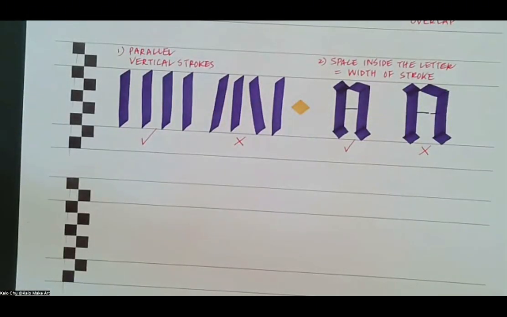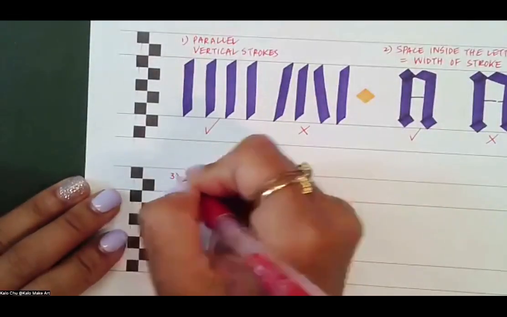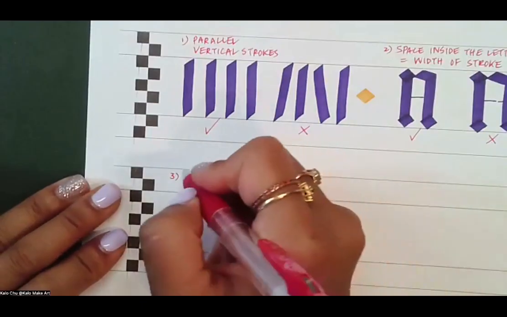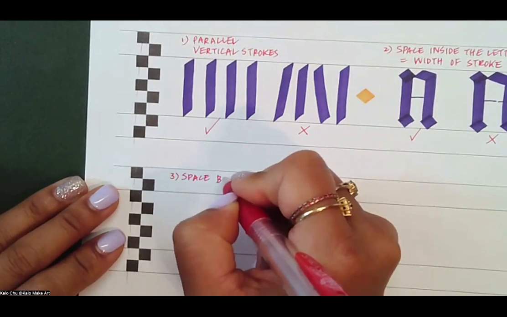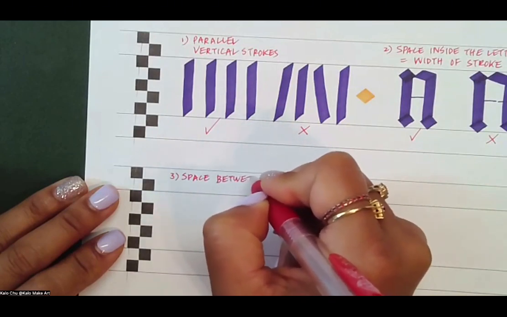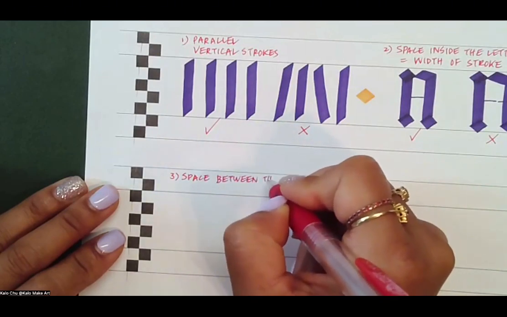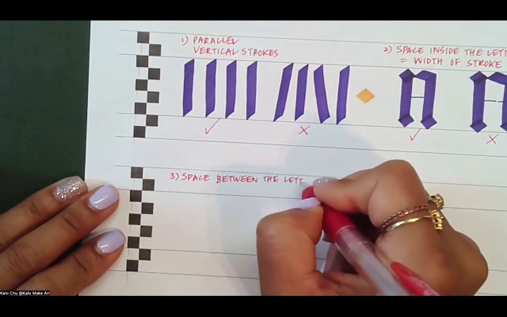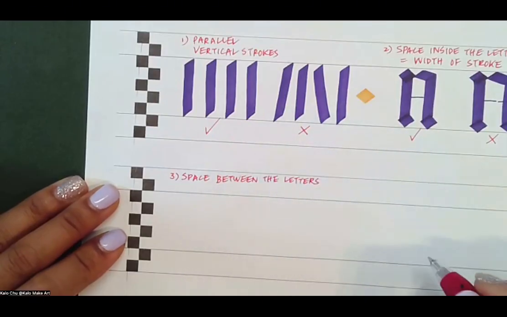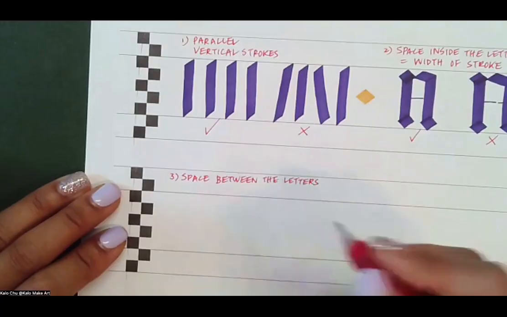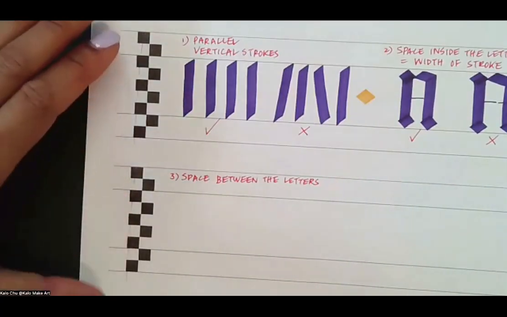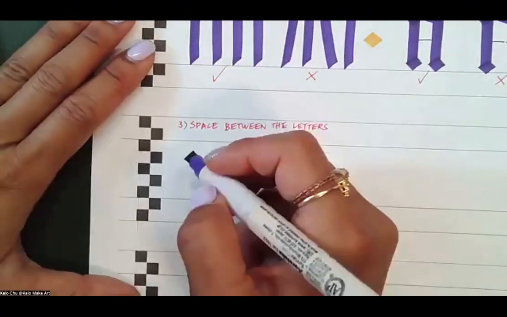Now, one more important thing is the space between the letters. So not inside this time, but the space between the letters. Okay, now the space between the letters should be equal to the space inside the letter. So again, it is the one pen width. Now I'm gonna write a little bit longer here to demonstrate this idea.